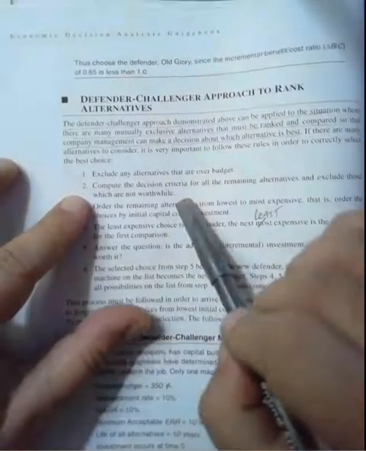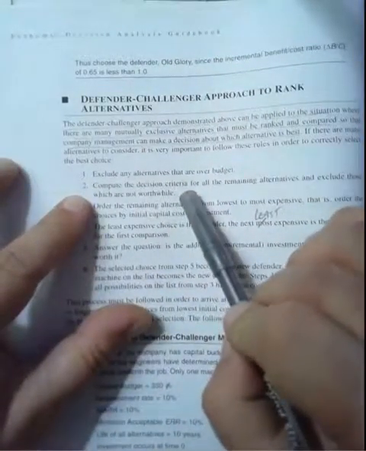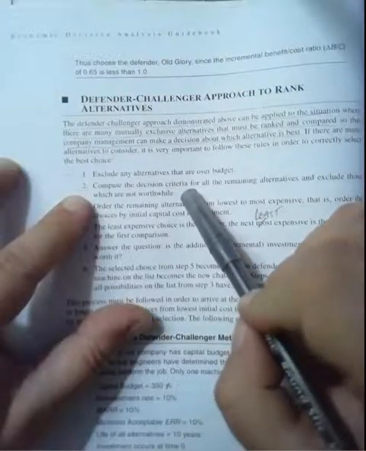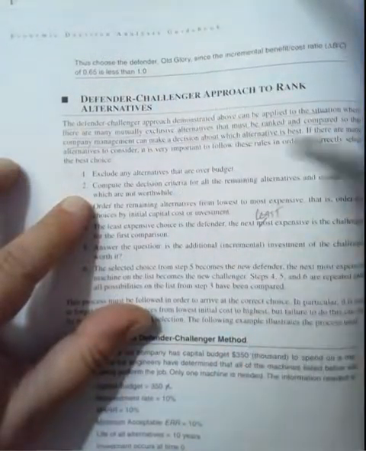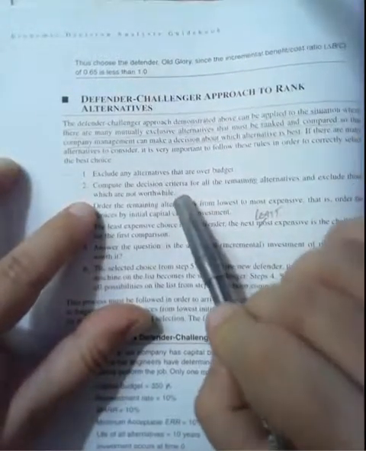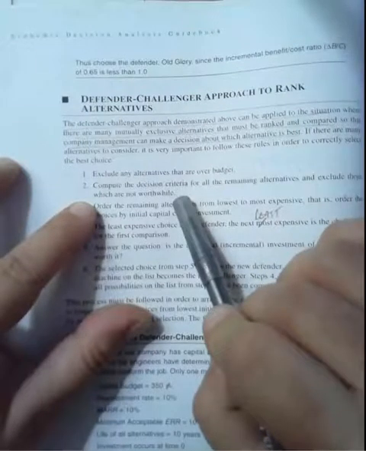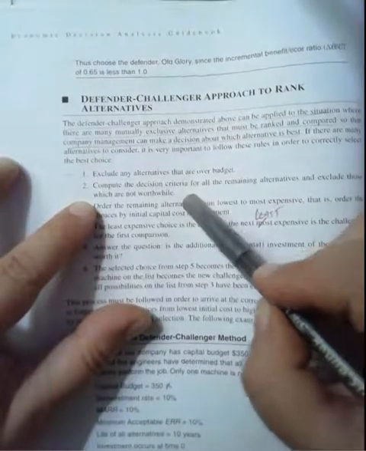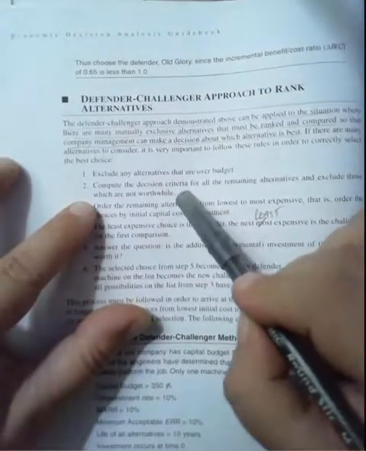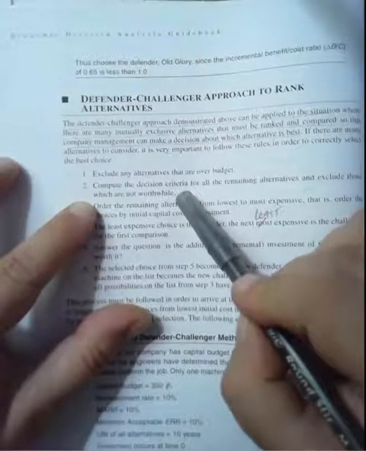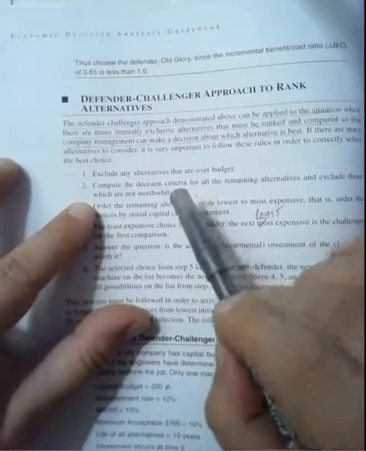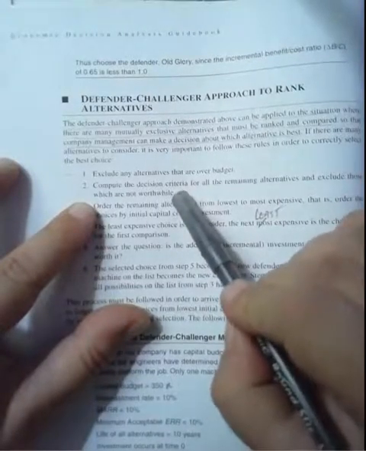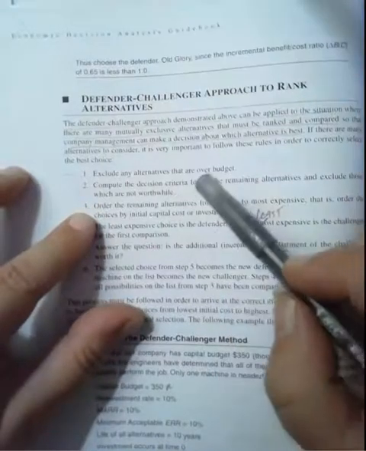Second, we're going to use a decision criteria, be it the net present value or the internal rate of return, on the original cash flows, just to verify if they are worthwhile or not. Given that we have money, budget, to invest in them, now we have to make sure that they actually provide returns and not losses.